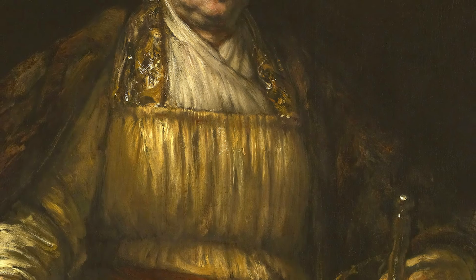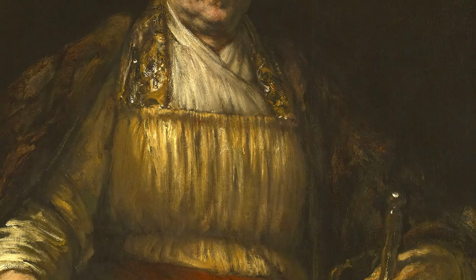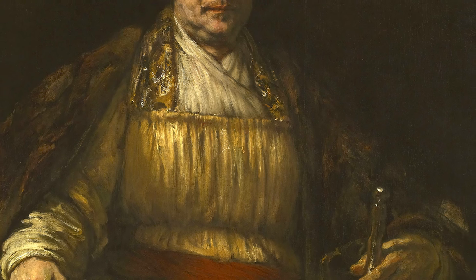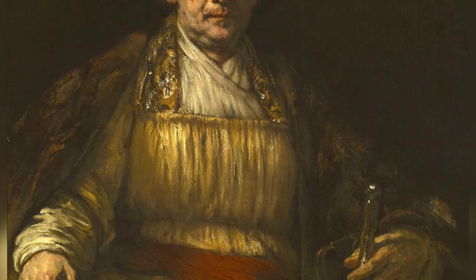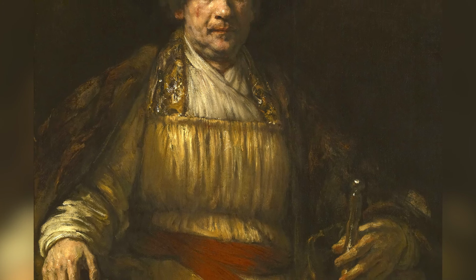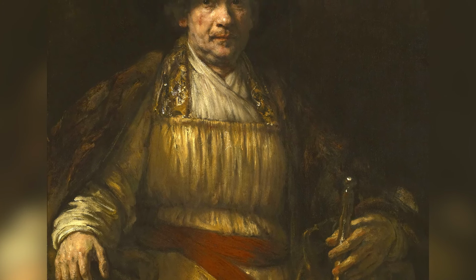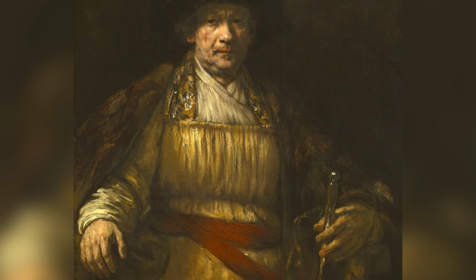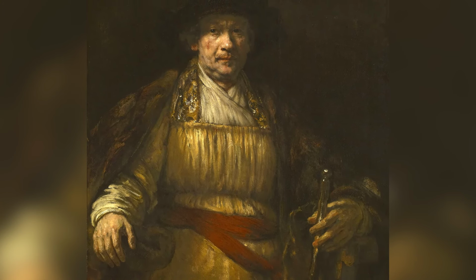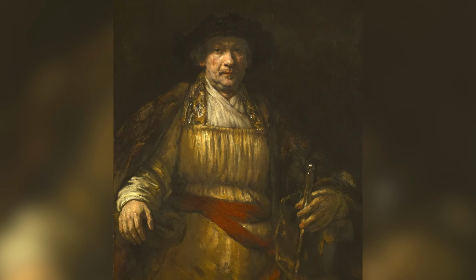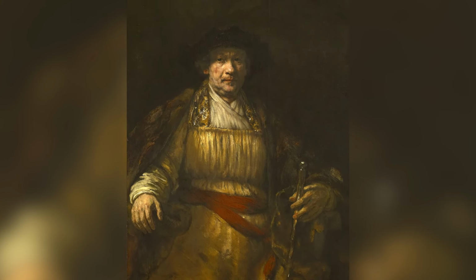The viewer feels that they are facing a real human being, not an idealized image. Through its honesty, the work becomes a testament to human fragility and resilience. It is a meditation on identity, time, and artistic vocation. Its impact has not diminished over the centuries. It remains a poignant reminder of the greatness of art as a vehicle for understanding the human experience in all its complexity.